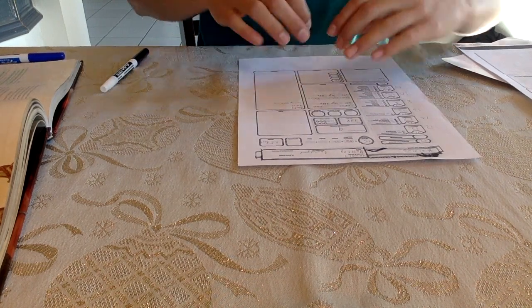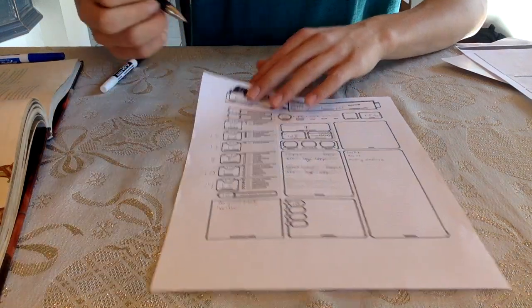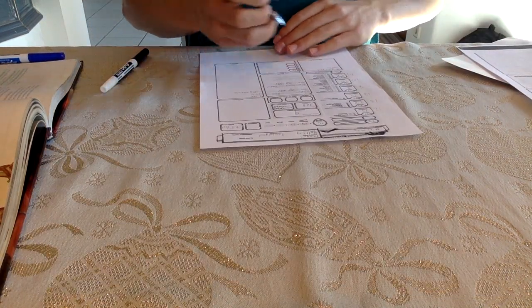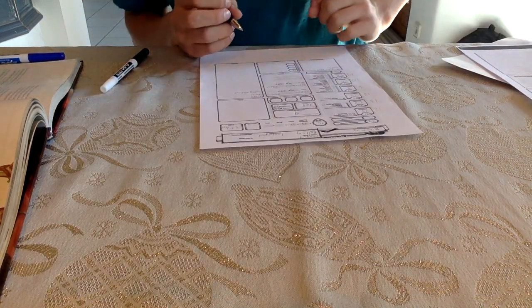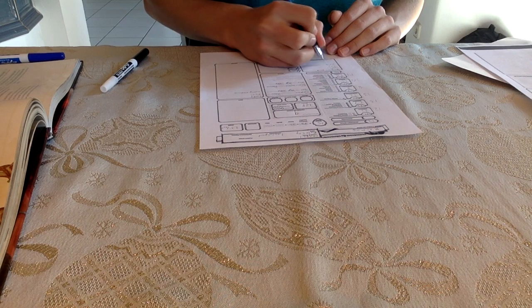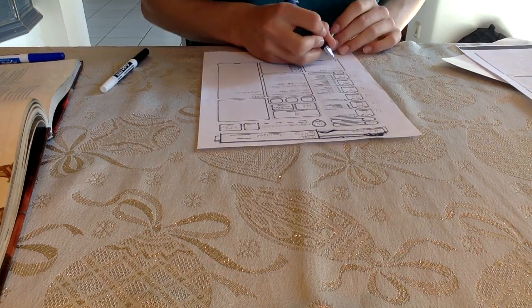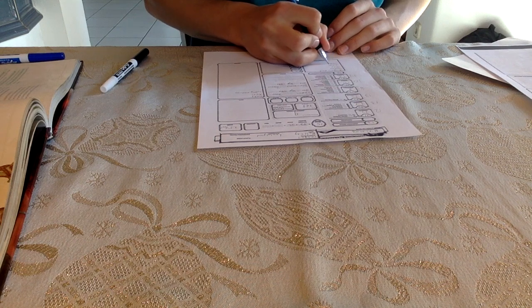So I'm going to put 10 GP in my coin purse, so I know how much money I have, as well as in my accessible items: map, knife, common clothes, and a token.